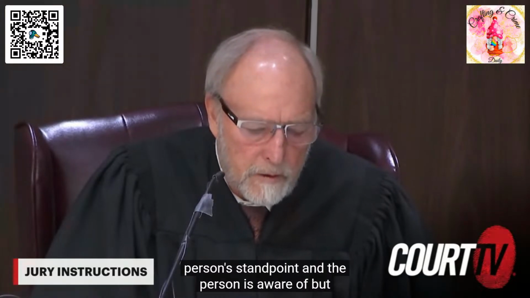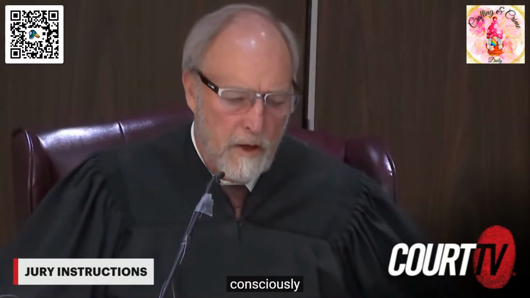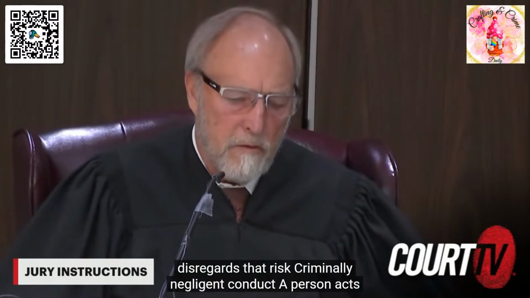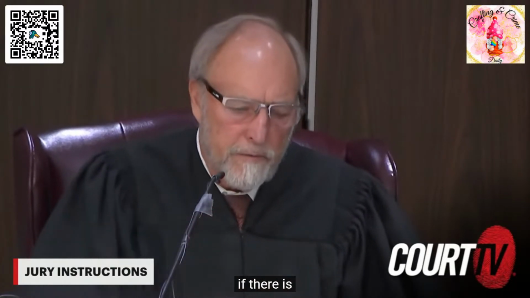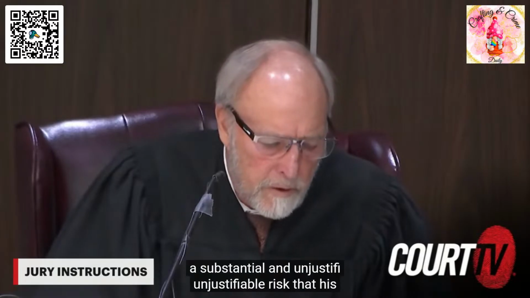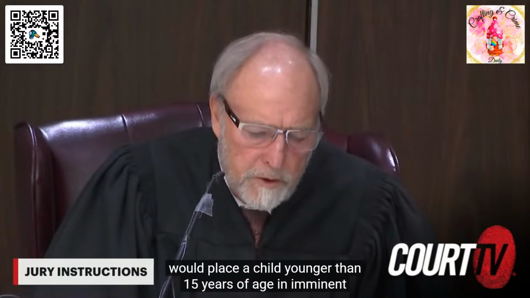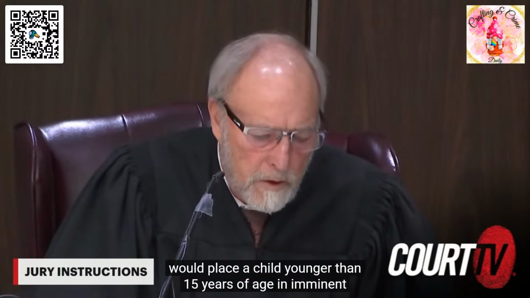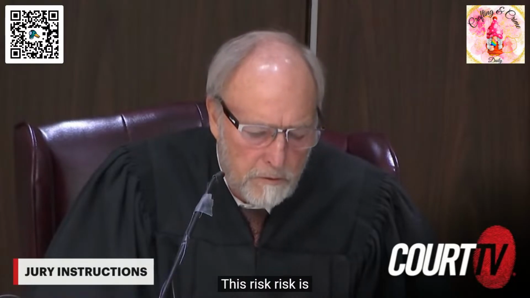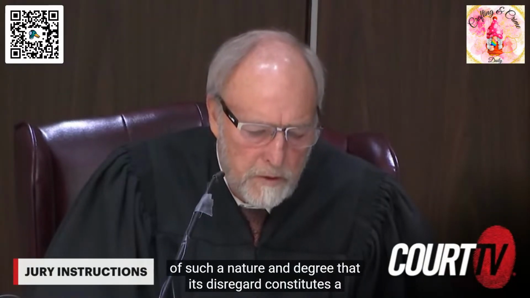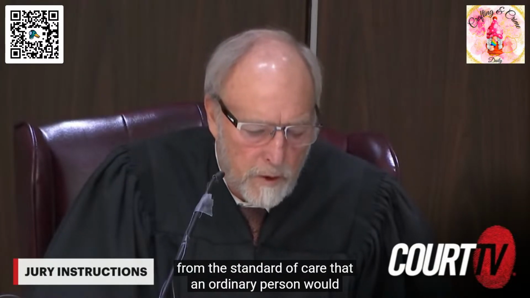Criminally negligent conduct. A person acts with criminal negligence as required by this offense if there is a substantial and unjustifiable risk that his conduct would place a child younger than 15 years of age in imminent danger of death, bodily injury, or physical or mental impairment. This risk is of such a nature and degree that its disregard constitutes a gross deviation from the standard of care that an ordinary person would exercise under all circumstances as viewed from the person's standpoint, and the person ought to be aware of that risk.